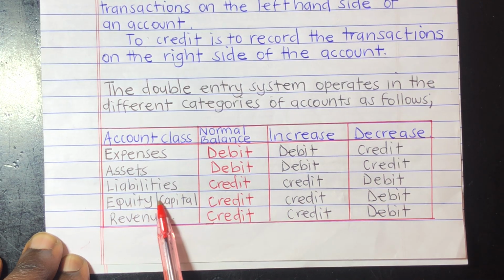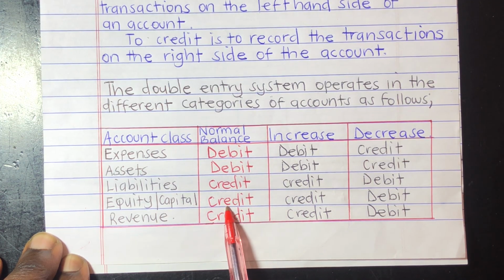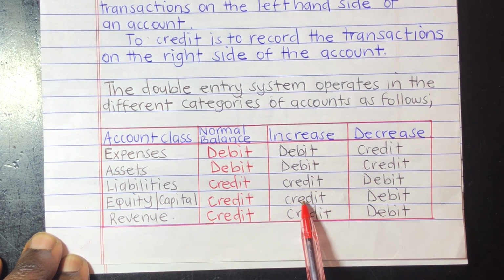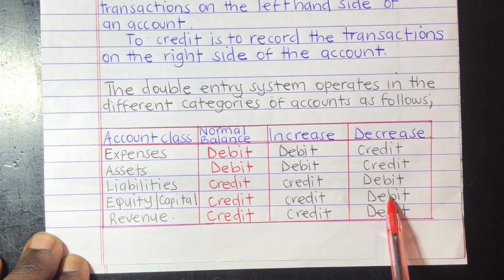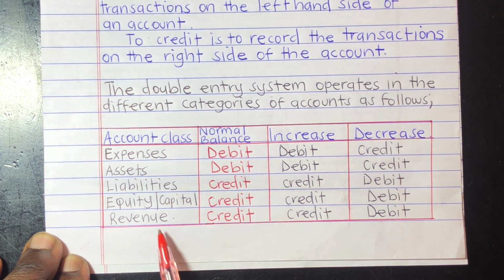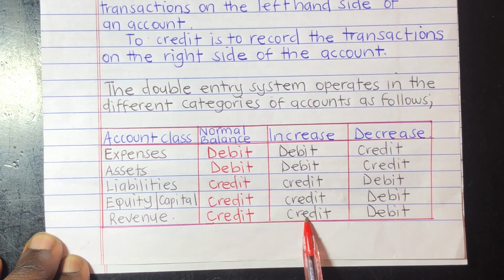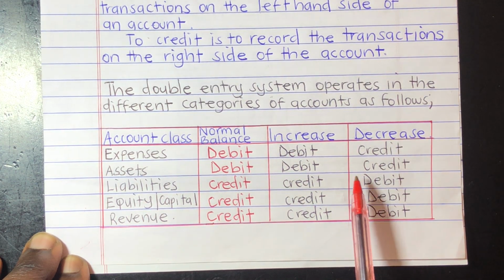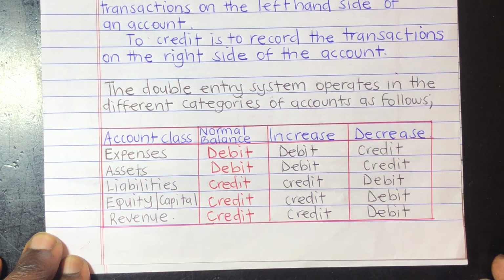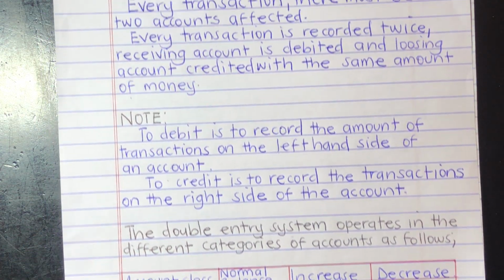Then if the account class is equity or capital, in the normal balance it is credited. But when the capital increases, it is credited again. Then when the equity or the capital decreases, we debit it. So you're going to be using this knowledge in the posting and coming up with different accounts. Then if it's revenue, in the normal balance, revenue is credited. When the revenue increases, it is credited. But when the revenue decreases, we debit it. So this is the table we're going to be using in coming up with the different transactions. So that is our bookkeeping. Those are the principles of bookkeeping.